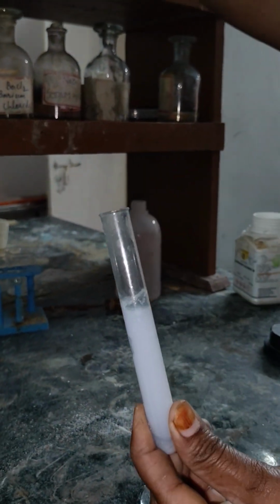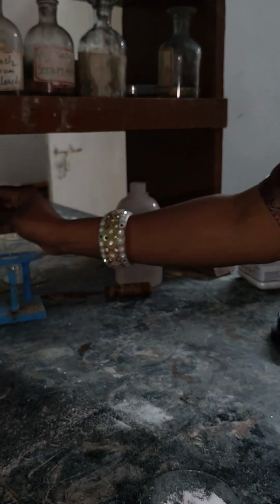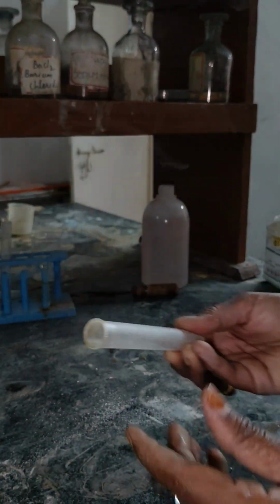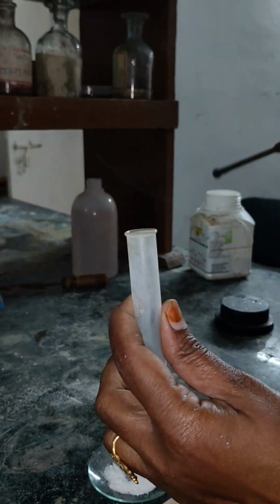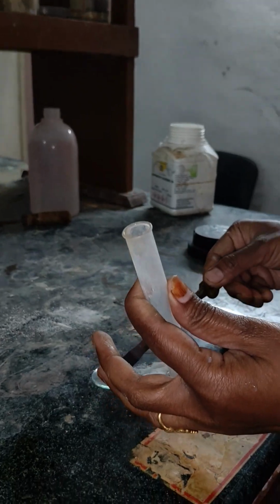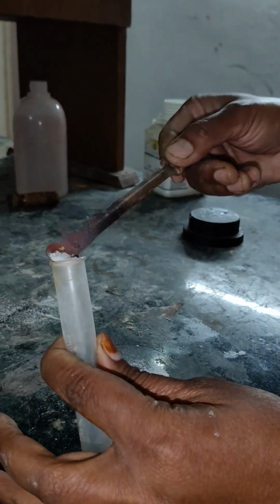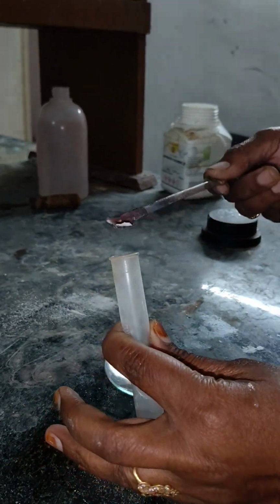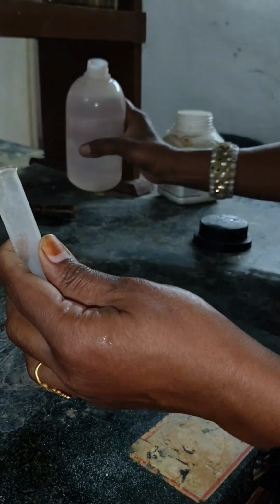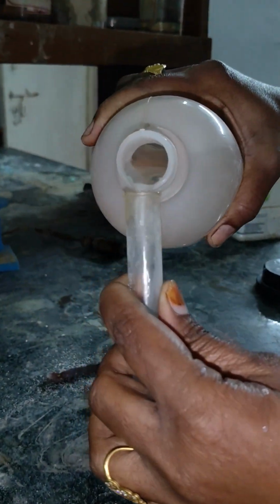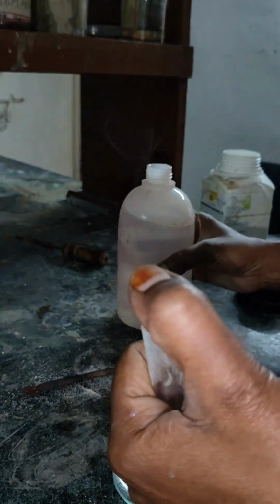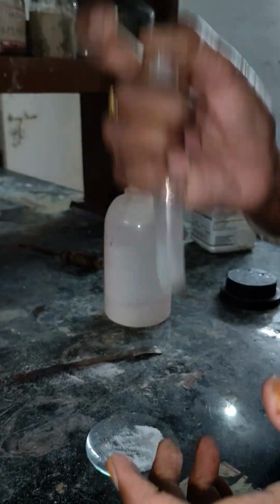For that, take a test tube, add some salt, add water, and make a solution.